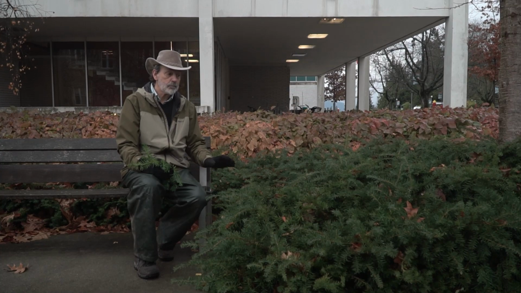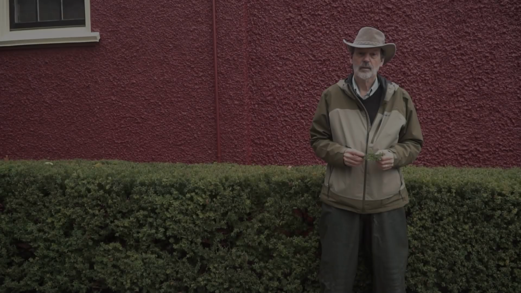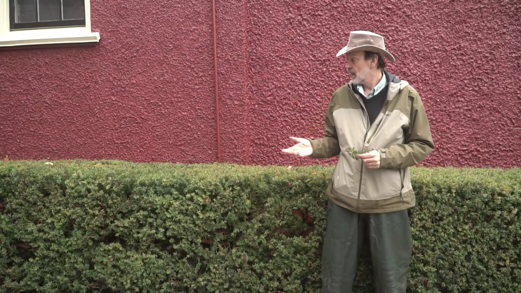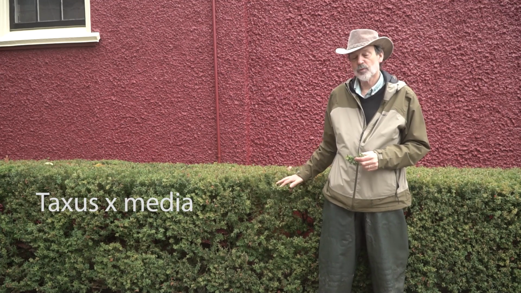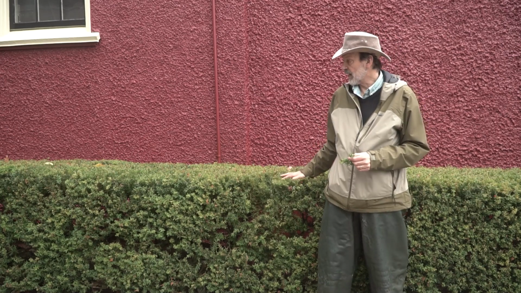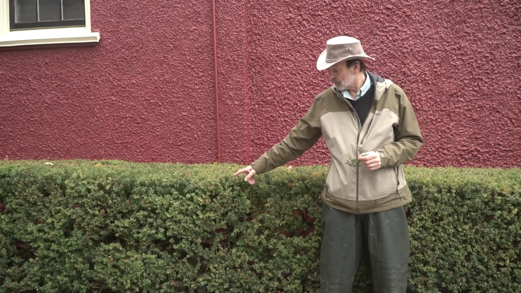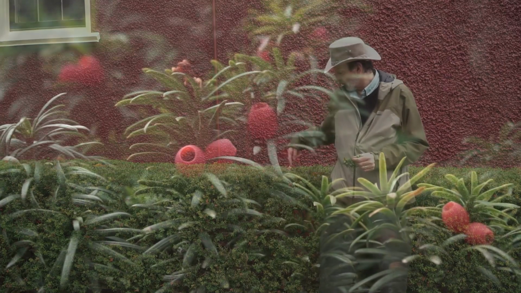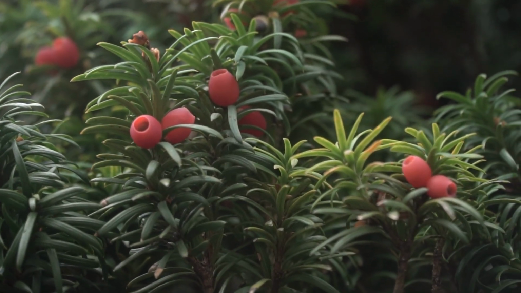And this is Taxus media. This is a cultivar, the most common of the hybrid yews, Taxus media. The most common is Hicksii. This is Hicks yew, and Hicks yew is a female. I think you can see there's an aril there, a few arils here and there. So that tells you that it's a female plant.